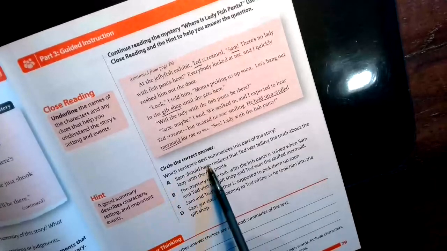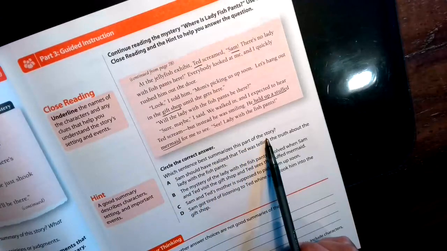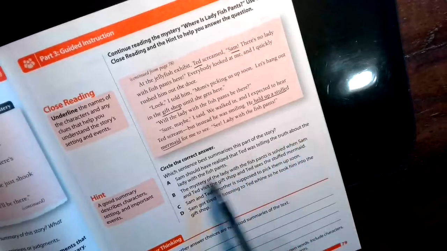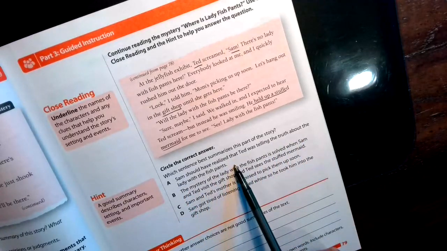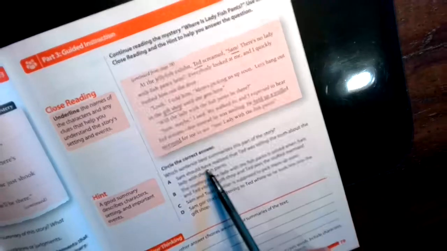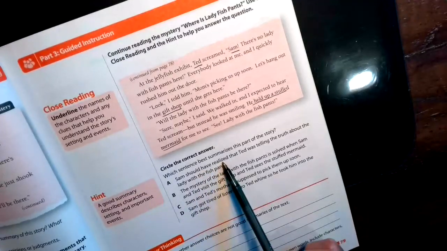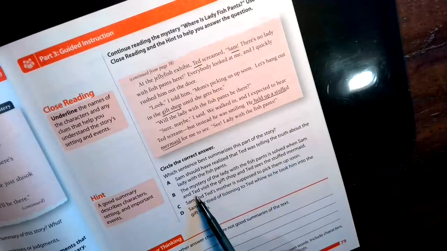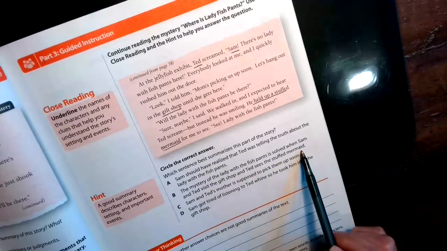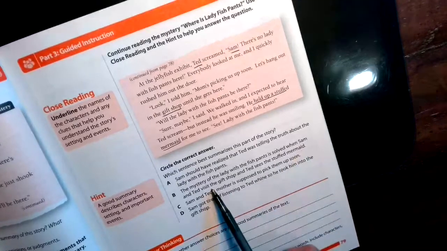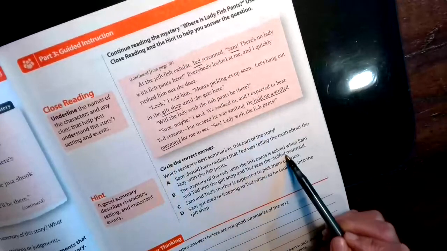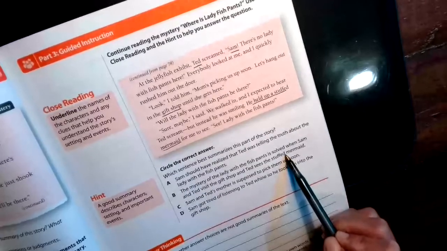So our question says, which sentence best summarizes this part of the story? Would we go with A, Sam should have realized that Ted was telling the truth about the lady with the fish pants? So when you look at this, "Sam should have realized," that's an opinion. So that would not be the best answer. B says, the mystery of the lady with the fish pants is solved when Sam and Ted visit the gift shop and Ted sees the stuffed mermaid. So this includes Ted, it includes Sam, it includes the gift shop, and it includes the mermaid. That's possibly the right answer.